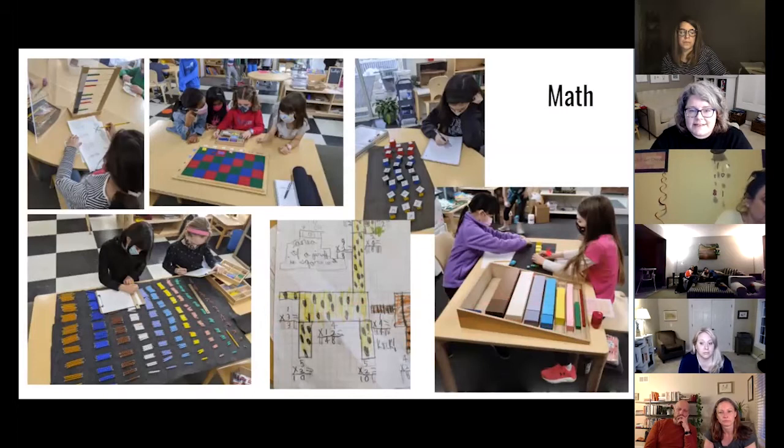And so these ladies are exploring cubing and preparing themselves to learn how to do cube root. And then here we have the story of the three kings, which is the mathematical notation for a trinomial, the expression of a trinomial.